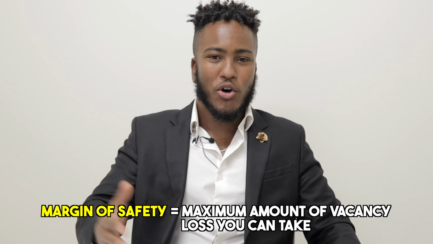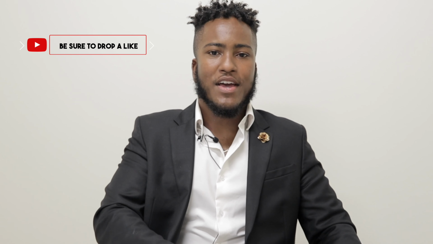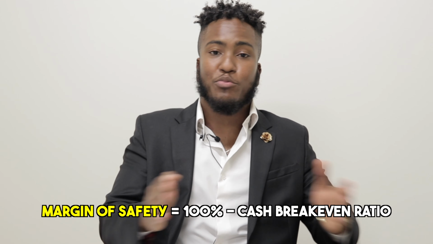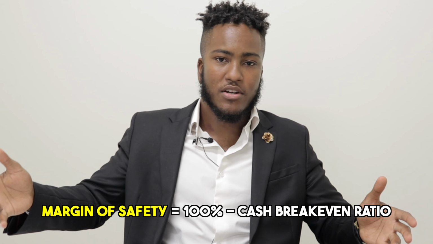Let's talk about your margin of safety. So your margin of safety will relate to your cash break-even ratio. And it's basically the vacancy loss that you can take and still be okay. So let's say that your cash break-even ratio is 60%, right? Well, then your margin of safety is going to be that 40%. So you can find the margin of safety by taking 100% and subtracting your cash break-even ratio.